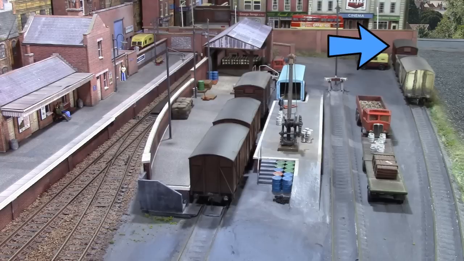At the back of the storage siding is a ventilated fruit van used mainly for soft summer fruits. In front of this is the empty 16-ton mineral wagon which was returned from King's Lynn this morning. This one is available for loading. In front of this is an insulated fish van that will be returned to Sheringham later.